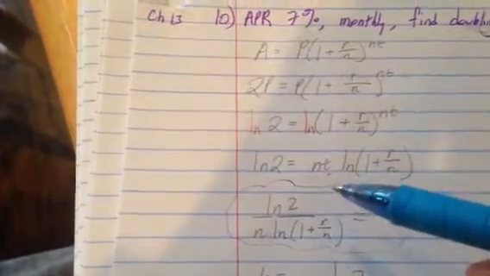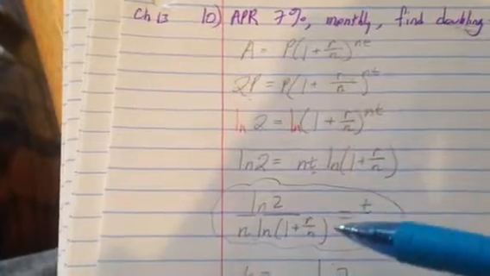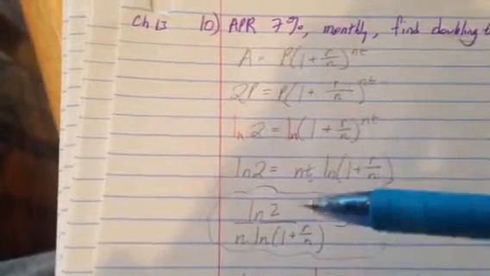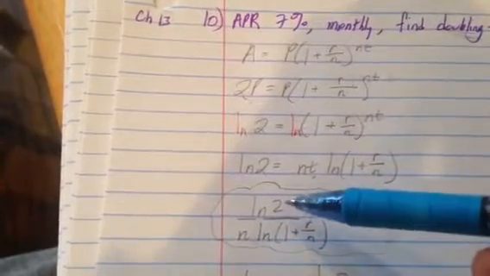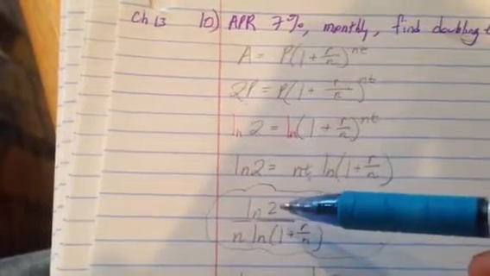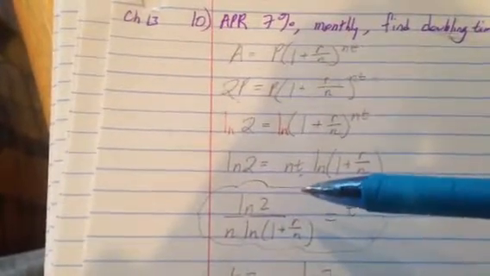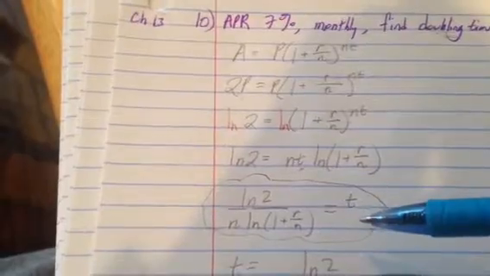So it turns out this is the formula, so you can just plug stuff in for this to use the doubling time. If you were tripling, this would end up being an ln of 3. If you were halving, it would be an ln of half, and everything else would stay the same.